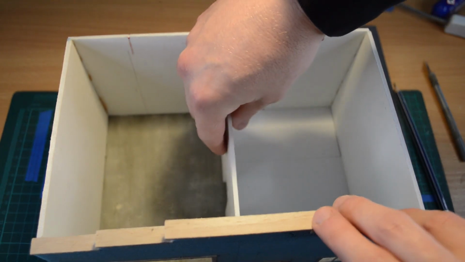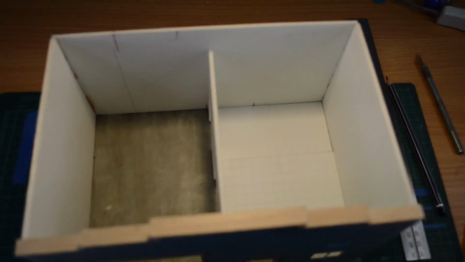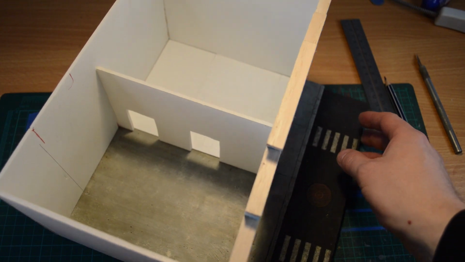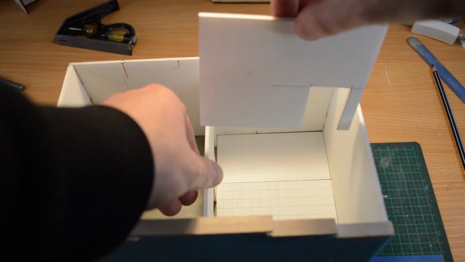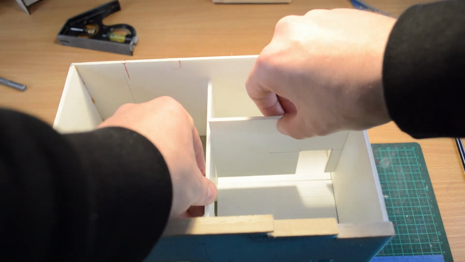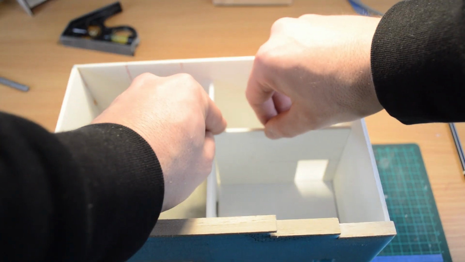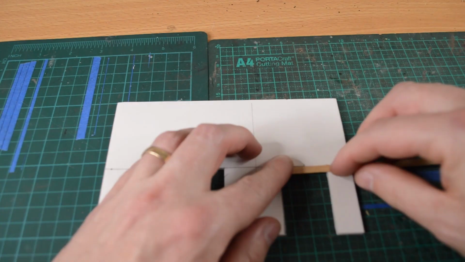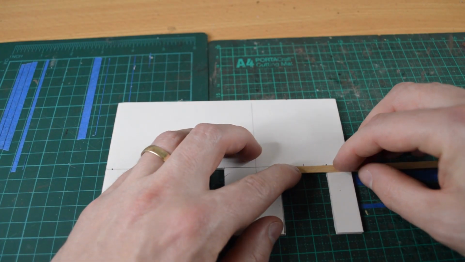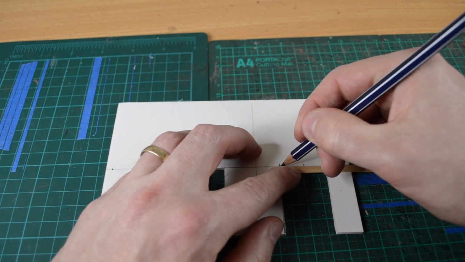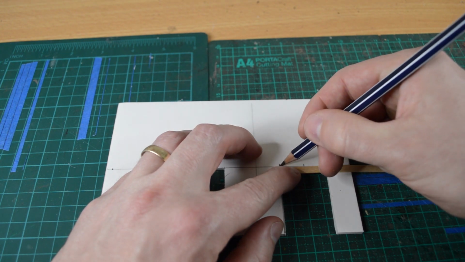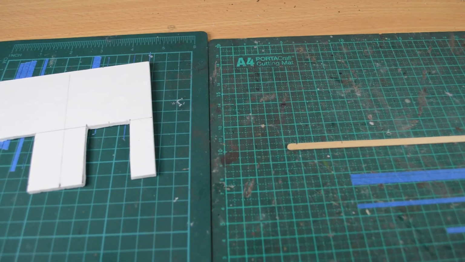I replicated this process for the wall that divides the office from the bathroom area, this time with one single door on the right hand side. I also made this wall 1 to 2 mm shorter to account for the tile card that it will be sitting on. Next, I created door jambs using very narrow paddle pop sticks. I placed a piece across the top and sides of the doors.